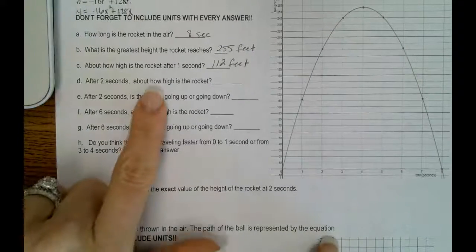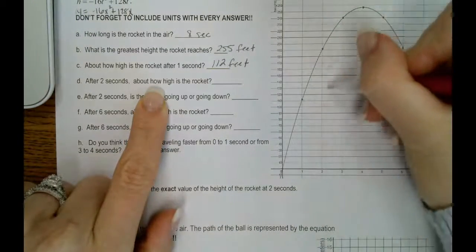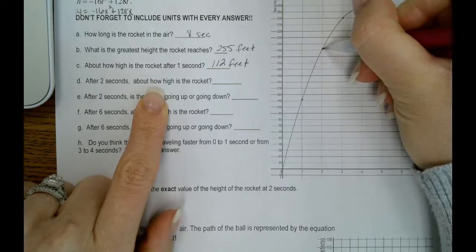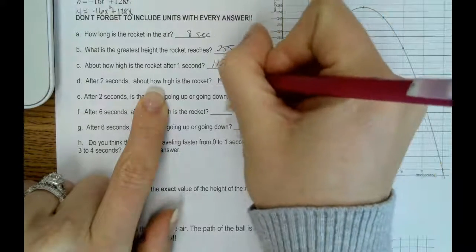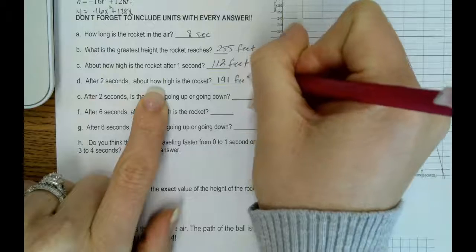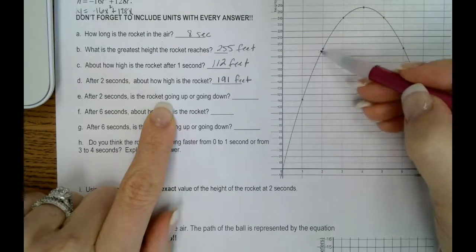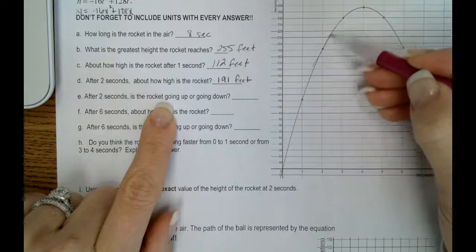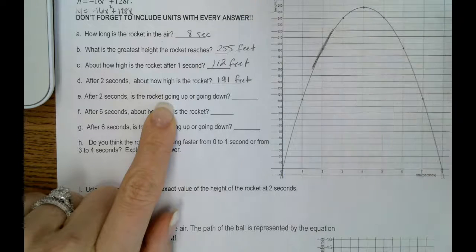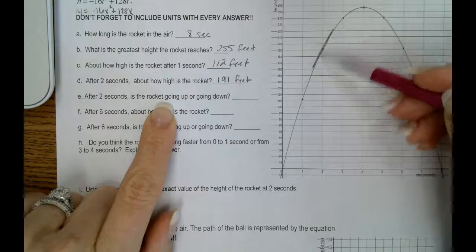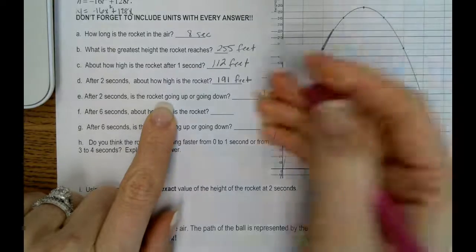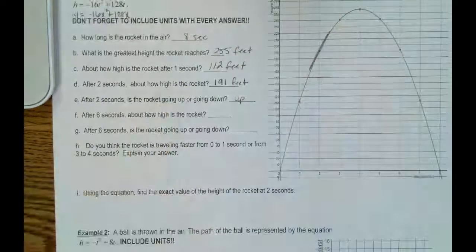Okay, after 2 seconds, how high is the rocket? So at 2 seconds, we're going to go up. It looks like it's a little over 190. We'll say 191. Okay, after 2 seconds, is the rocket going up or down? So if you look at the rate of change here, it's definitely still going up. The shape of the rocket is going up, so it's increasing there.